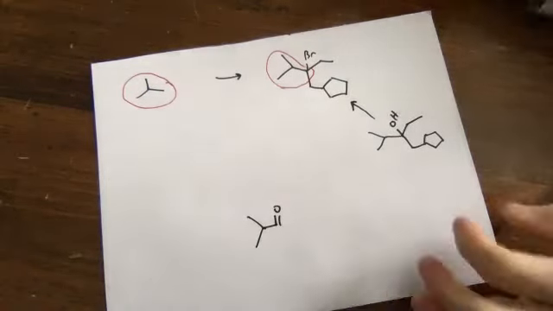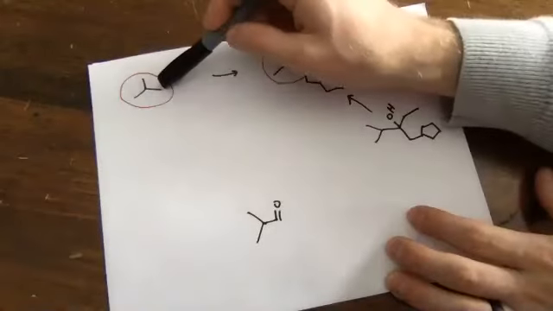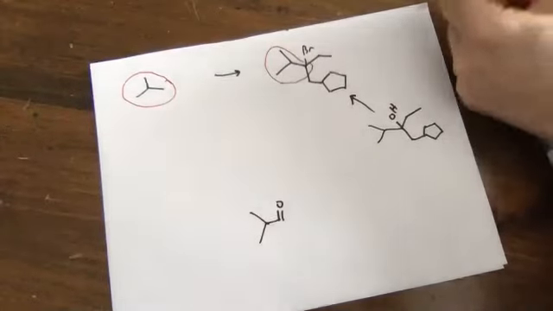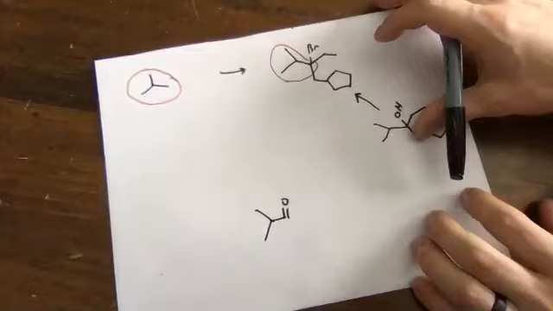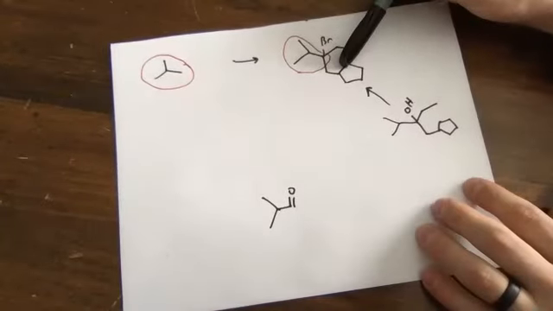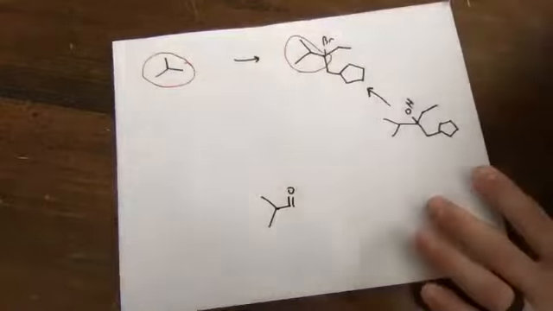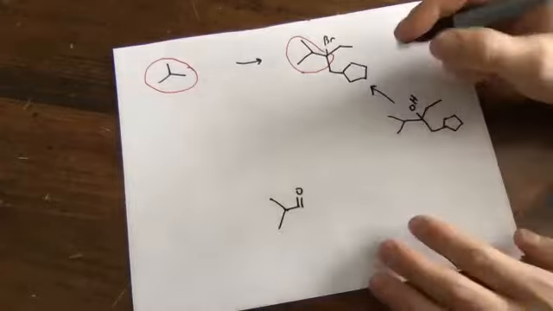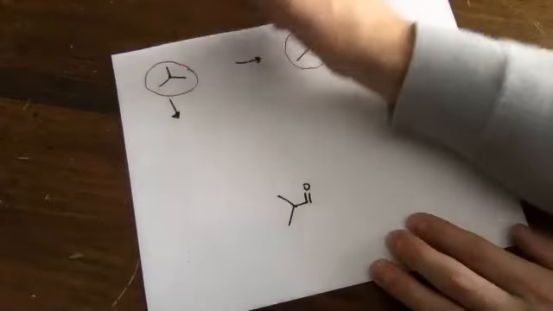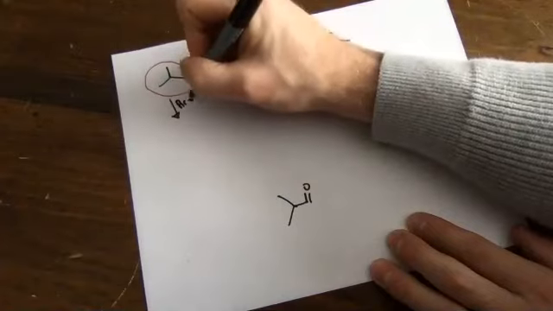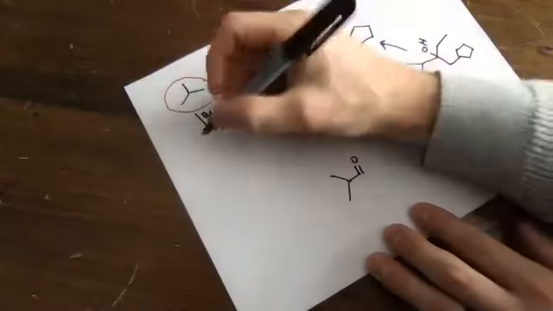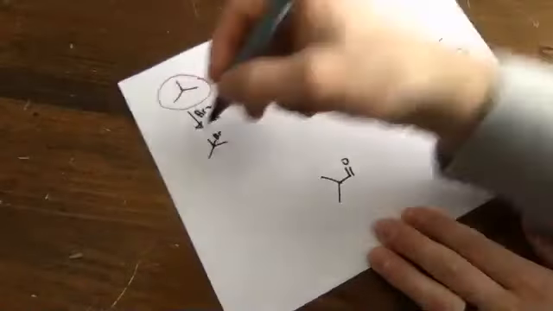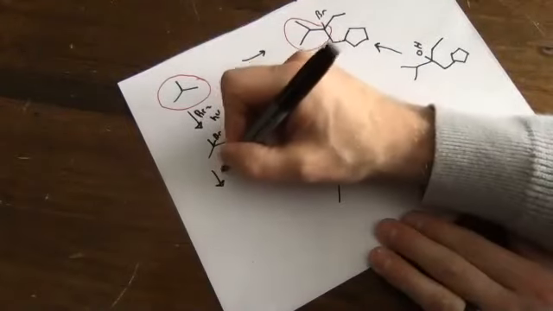So going from here to here, I got nothing on here. I can either throw in Cl2 in light or Br2 in light. It doesn't really matter. I'm still going to have to go through the same pathways. So if I throw in Br2 in light, I could brominate. And then eliminate with some base.